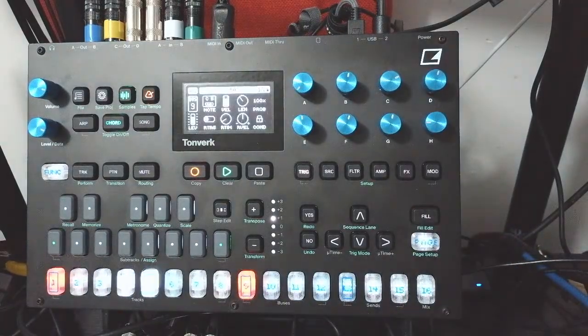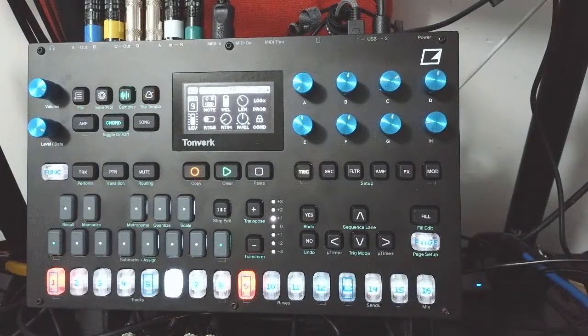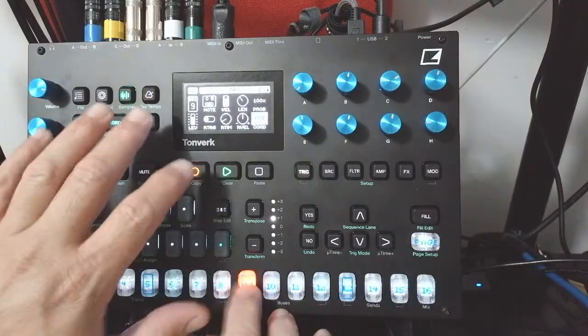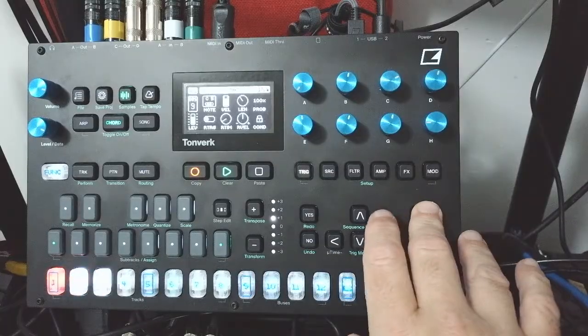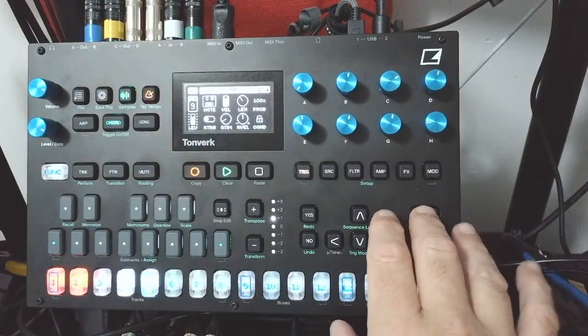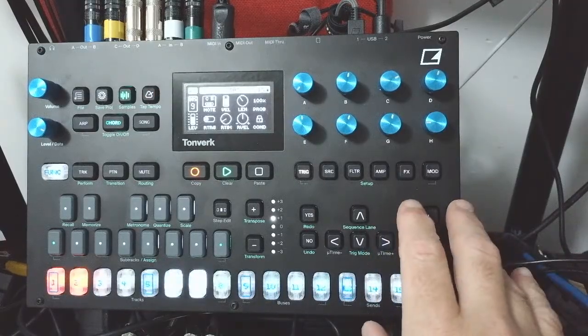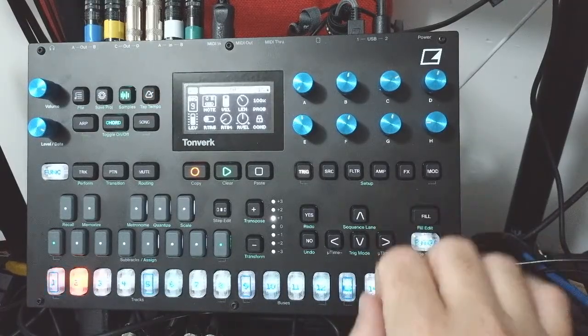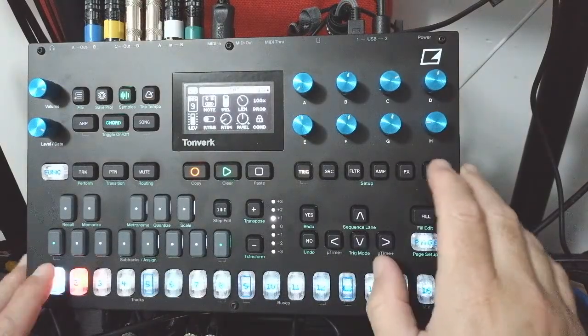Ah, there you go. That's the one right there. And we can copy this one and paste it over here. Okay, that's pretty awesome right there.